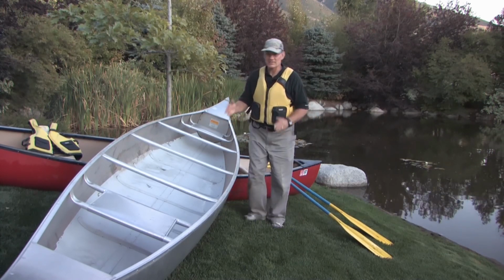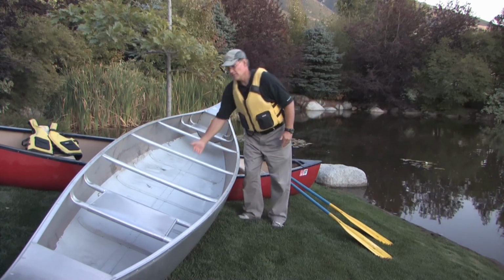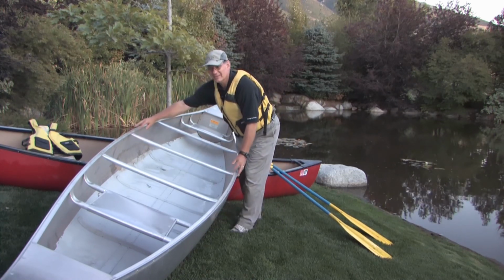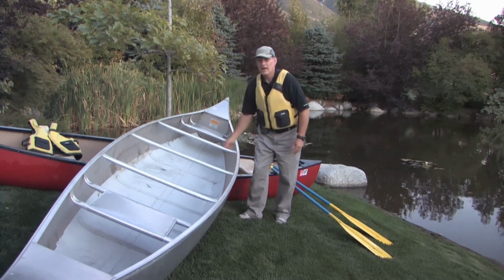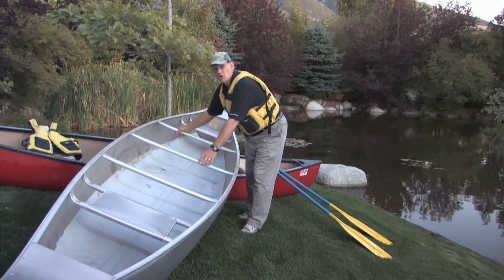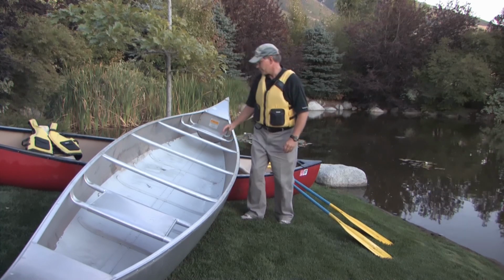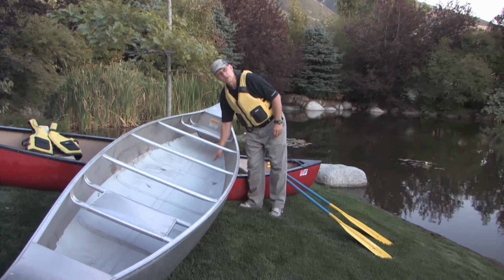The stern. Boat parts are pretty basic. We call the side, the side, the bottom's the bottom. This part along the top is called the gunnels. These are the gunnels, and these bars are called thwarts. They add strength and stability to your boat. Along the bottom, you can see the ribs.